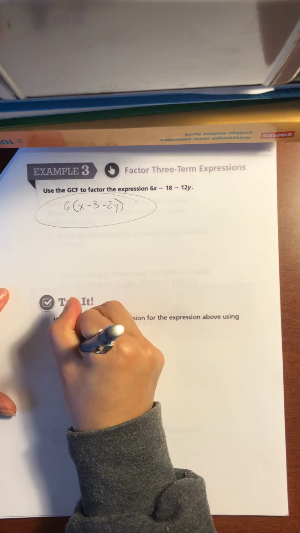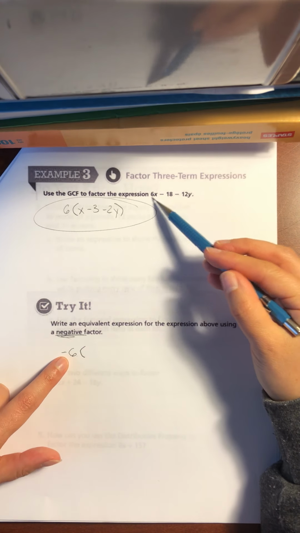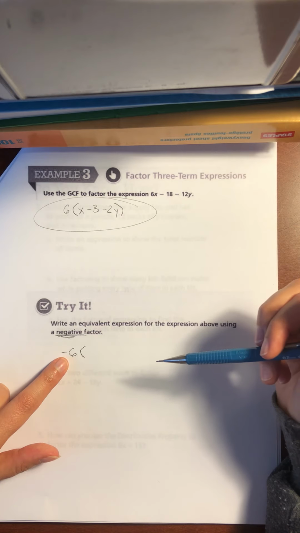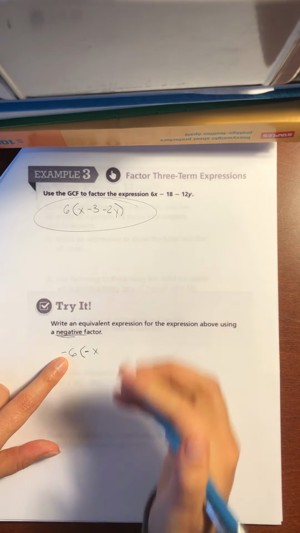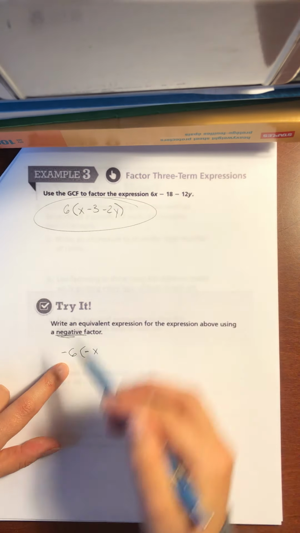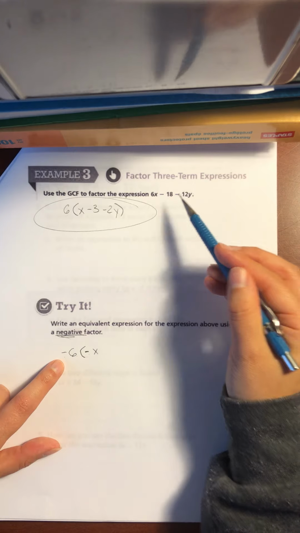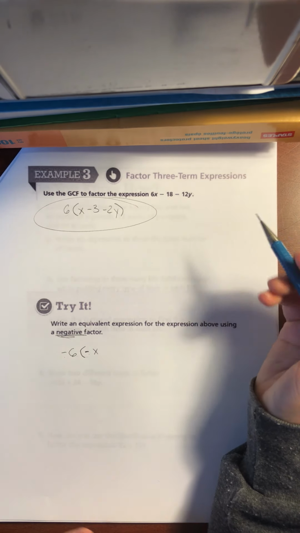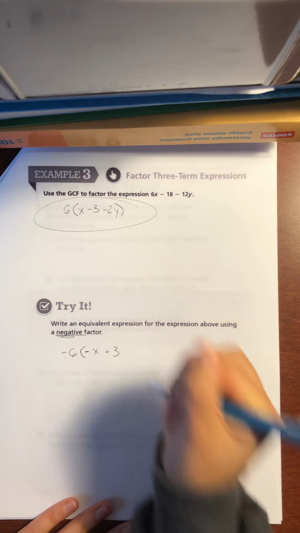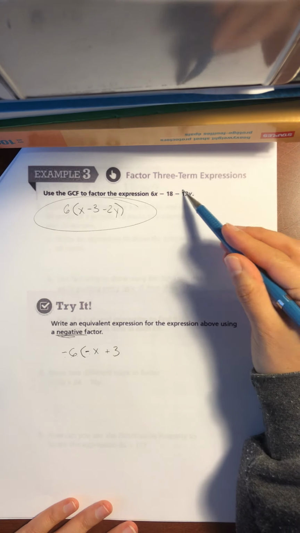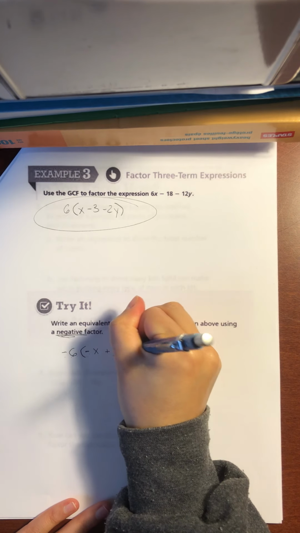So if we take out a negative 6, we have to think, negative 6 times what is positive x? Negative 6 times negative x would be positive 6x, right? Because a negative times a negative is a positive. Negative 6 times what is negative 18? That would be positive 3. Negative 6 times what is negative 12y? That would be positive 2y.